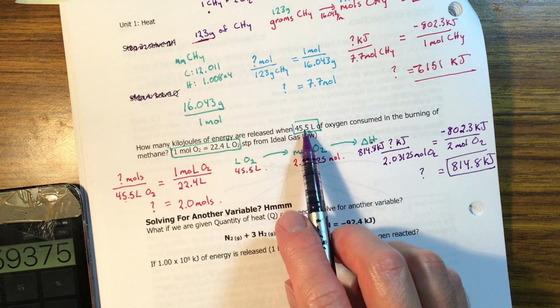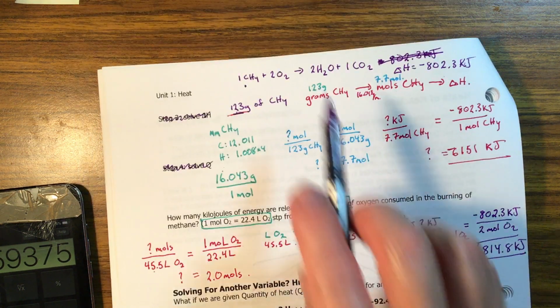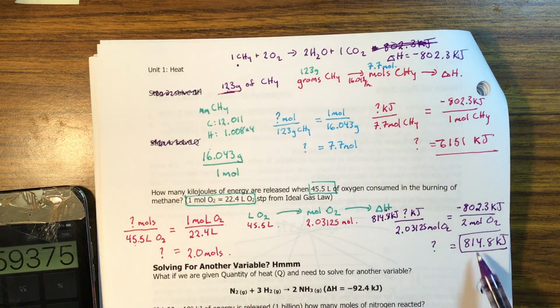So if I burn 45.5 liters of oxygen in this chemical reaction, I will get 814.8 kilojoules of energy out. All right, so we're going to work with this procedure in more examples, and then you'll do questions on it.